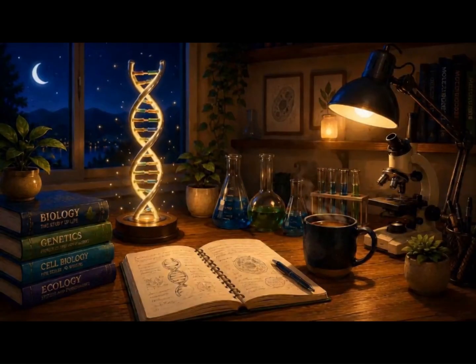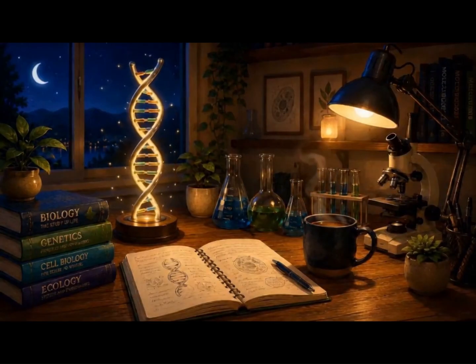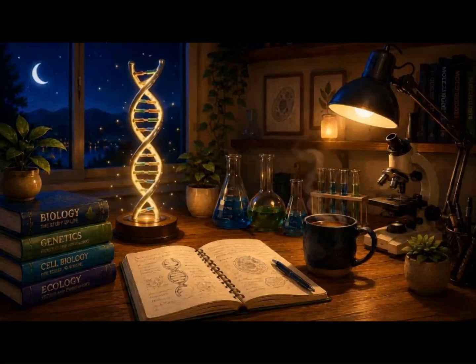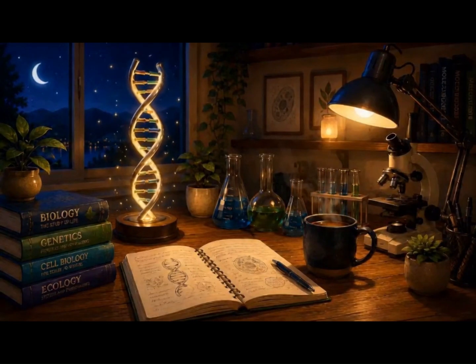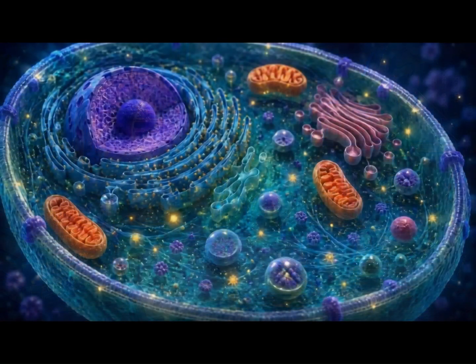In DNA, the sugar is deoxyribose. In RNA, the sugar is ribose. That is one of the key differences between the two molecules. You do not need to make that more complicated than it is. DNA contains deoxyribose. RNA contains ribose.